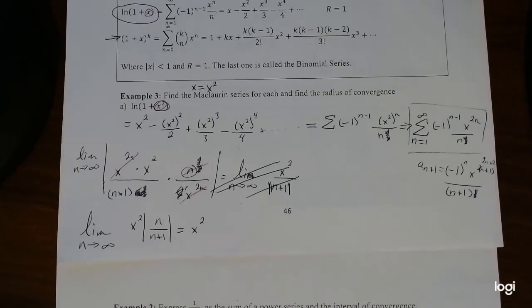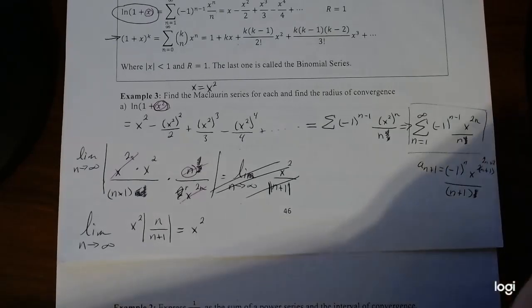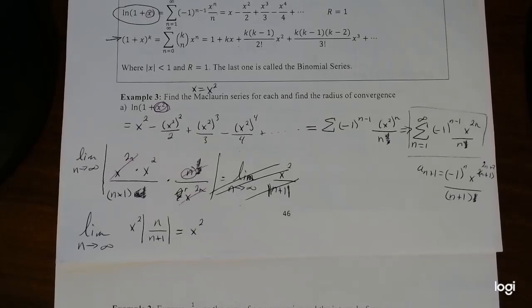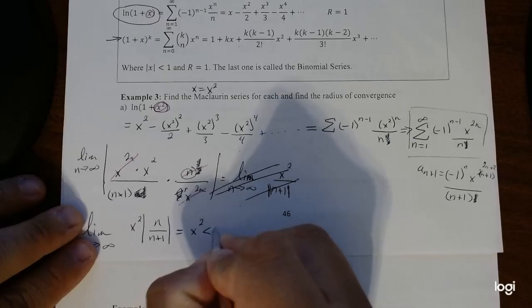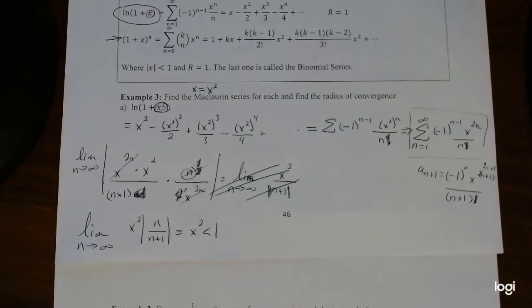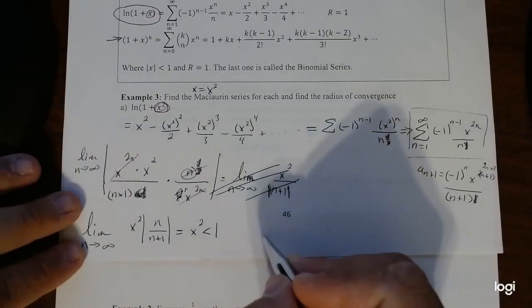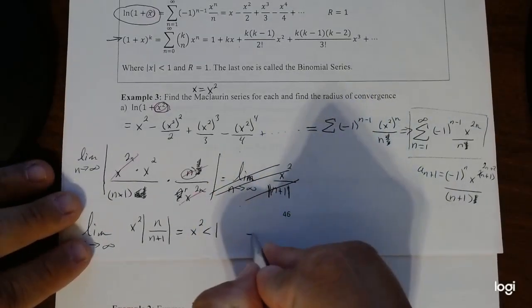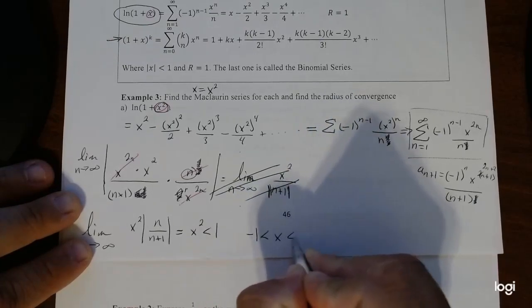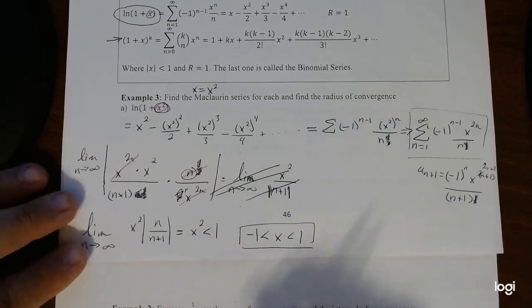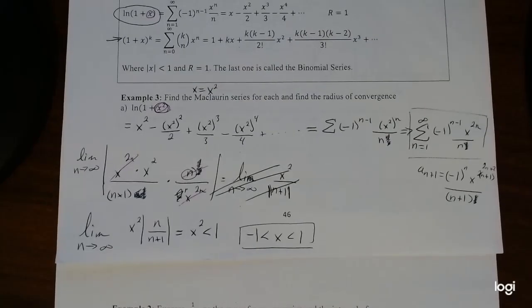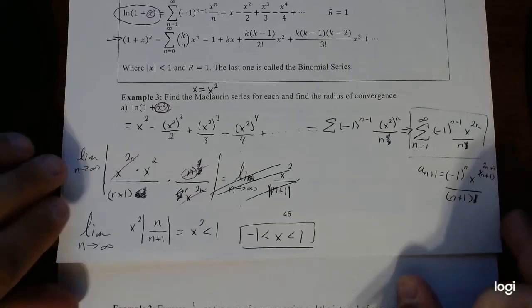Okay. Now, according to the ratio test, in order for this limit to converge, it must be strictly less than 1. So we know x squared must be less than 1. So going backwards, we're taking the square root of both sides. x must be bounded between negative 1 and 1 for convergence. And there we go. All right, let's try another one.